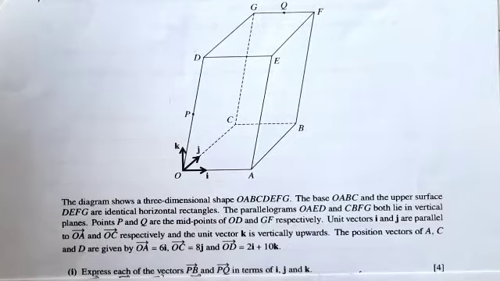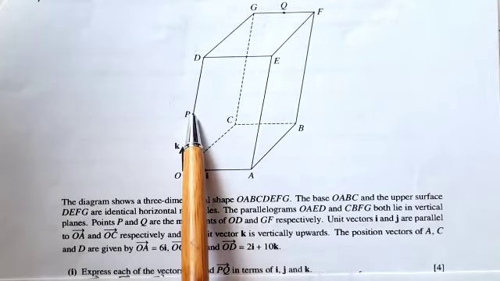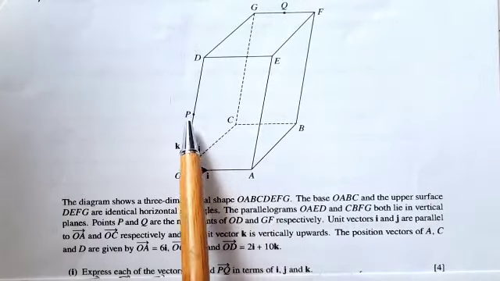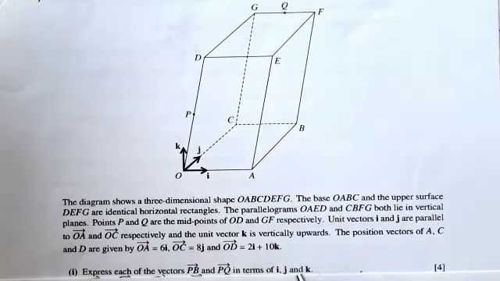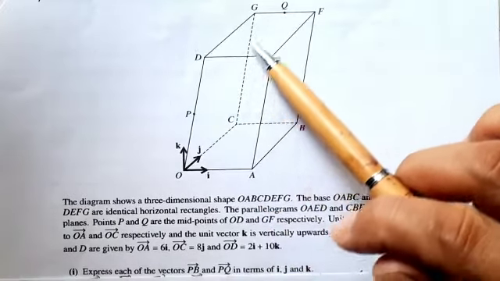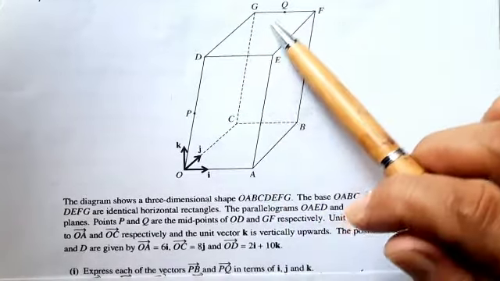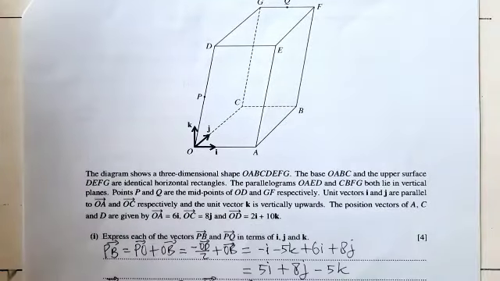express each of the vectors PB and PQ in terms of i, j, k. Vector PB goes from initial point P to terminal point B, and vector PQ is the vector from P to Q.